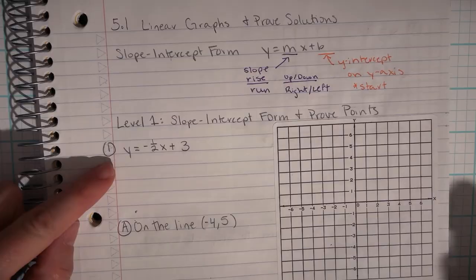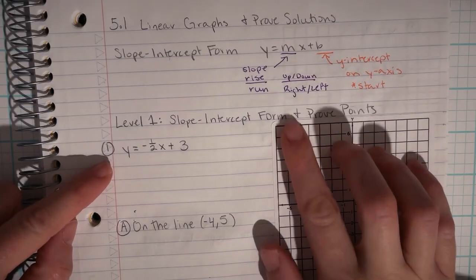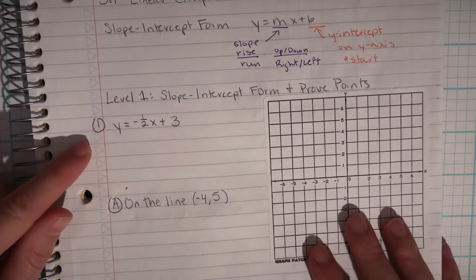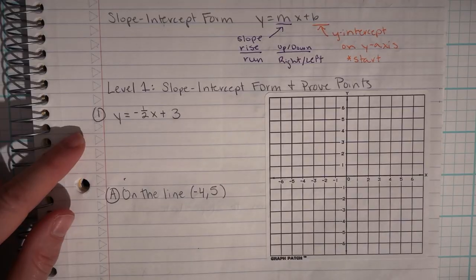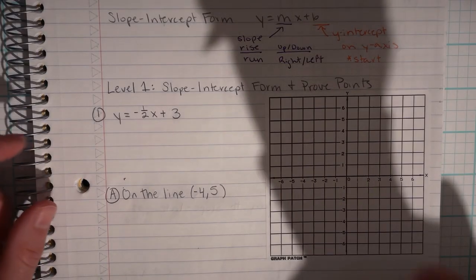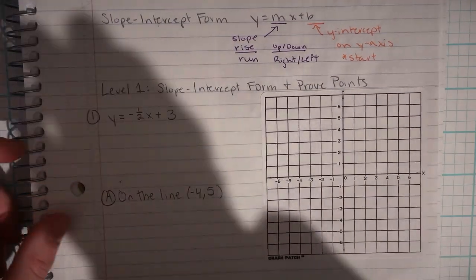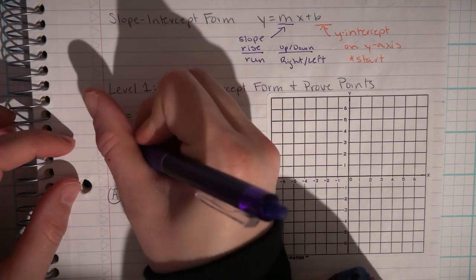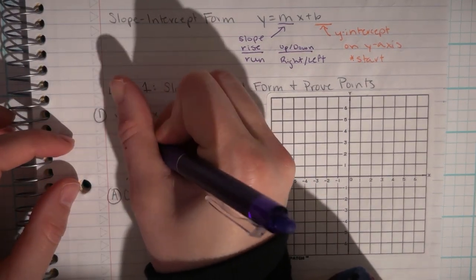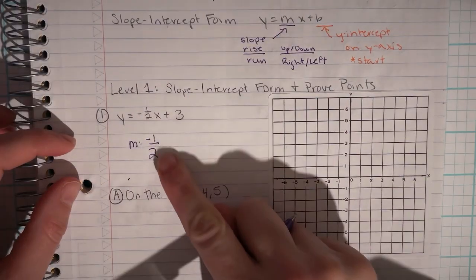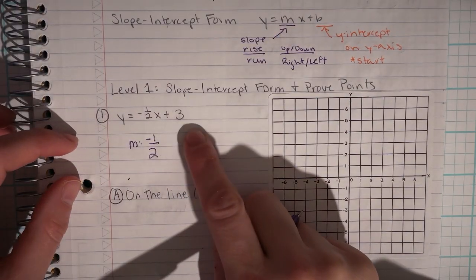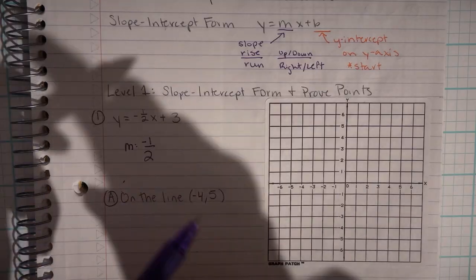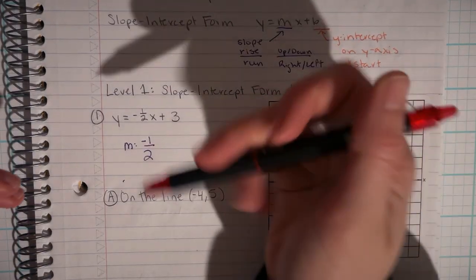Okay, so we've got this first problem. These graphs are available in class. If not, you can always draw your own. Either works as long as you get it done. So in this first problem, we've got y equals negative 1/2 x plus 3. Our slope in this problem is that negative 1/2, and we write it how we say it. And then our y-intercept is this plus 3.